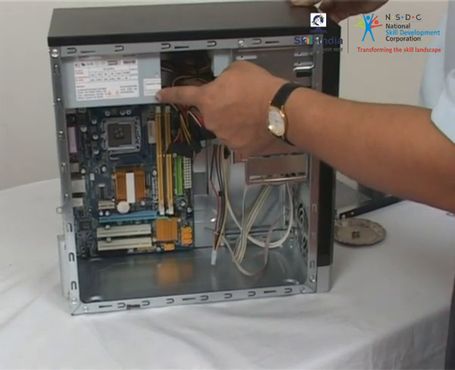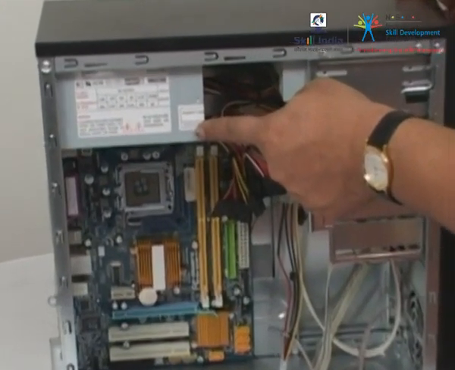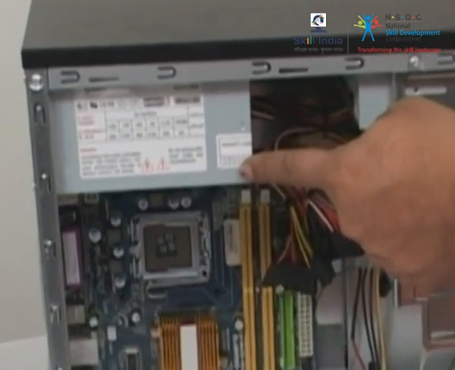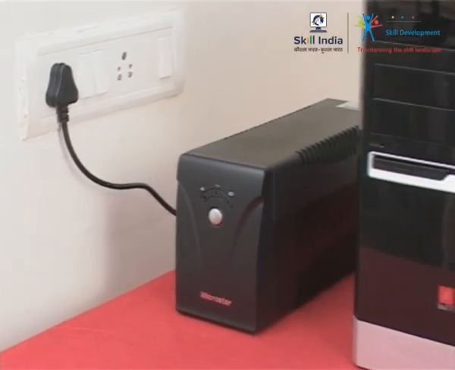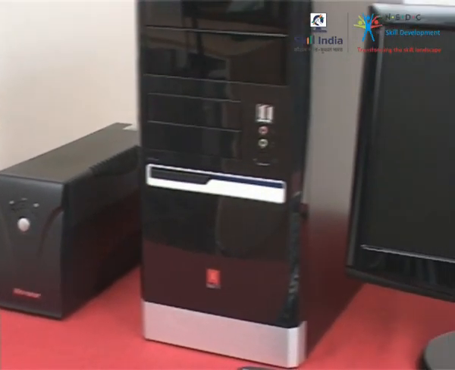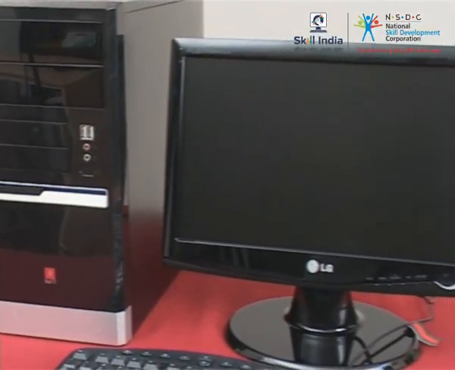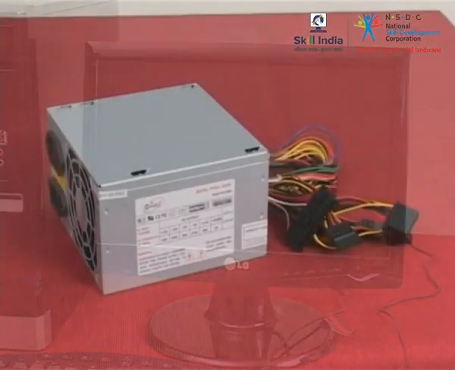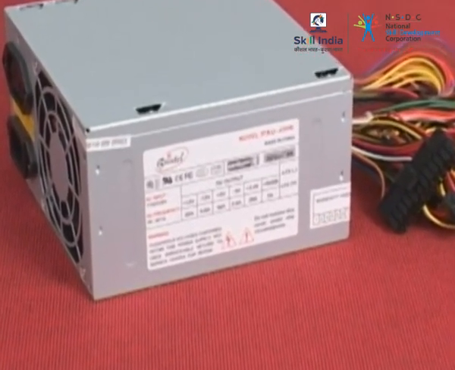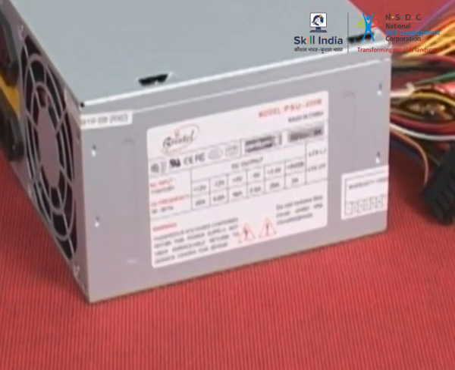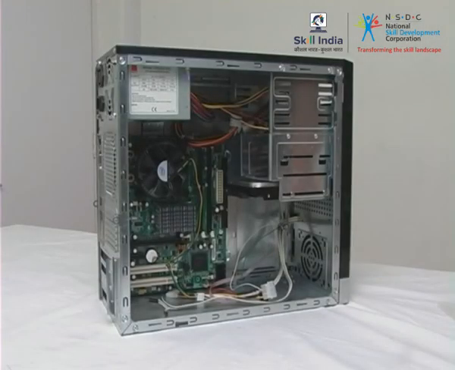This is the SMPS, which takes power from the wall socket and supplies it to the computer. Since the power from the wall socket cannot be utilized directly by the computer, the SMPS is required to convert it to a form which the computer uses.